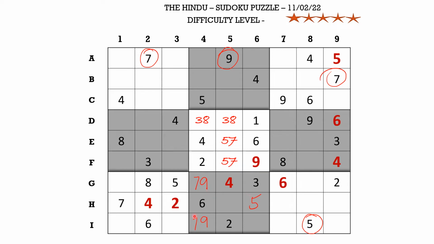So in this block the missing numbers are 1 and 8. There is a 1 here which blocks this cell. So 8 goes here in I6 and 1 goes in H5. In column 5, there are 3 numbers missing, 3, 8 and 6. There is a 6 here in C row which blocks here. So 6 goes in B5 and 3, 8 pair goes here.